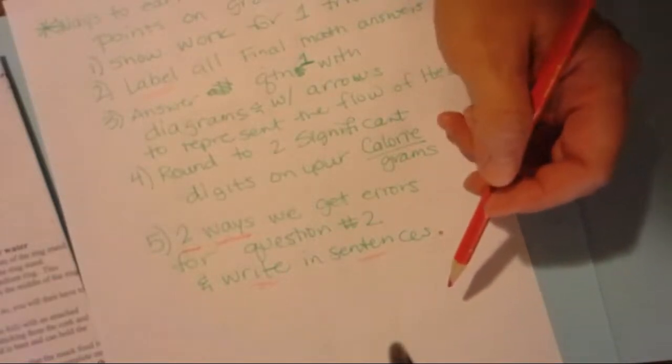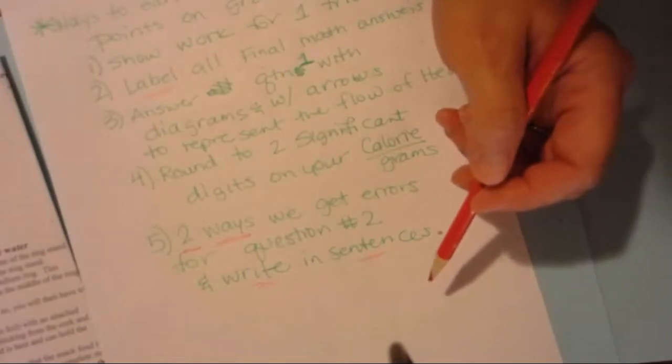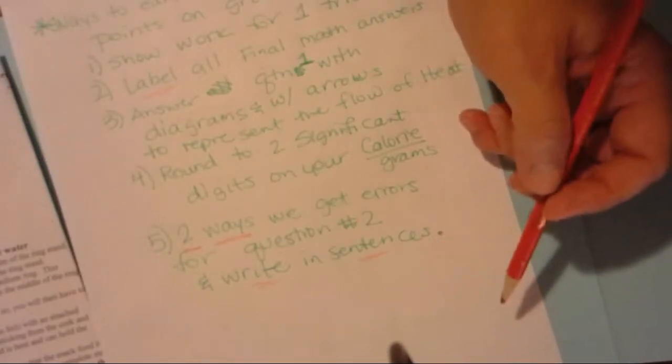Again, if you have any questions, just text me on Remind, reply back to my Remind messages. If you have any problems or questions, I can try to help you tonight and then also in class tomorrow.